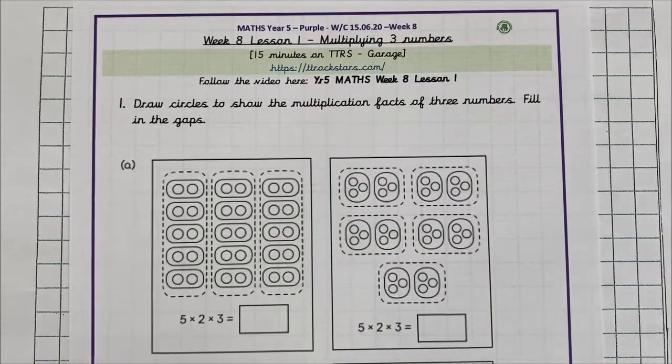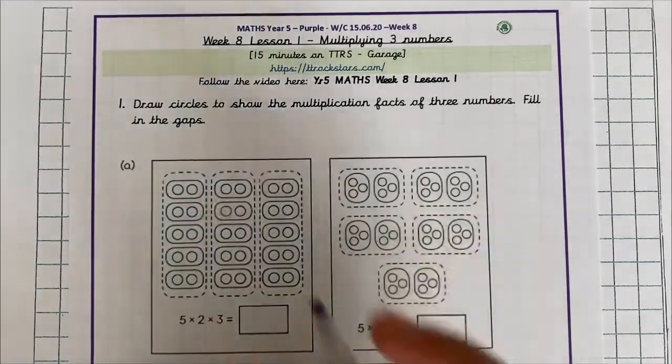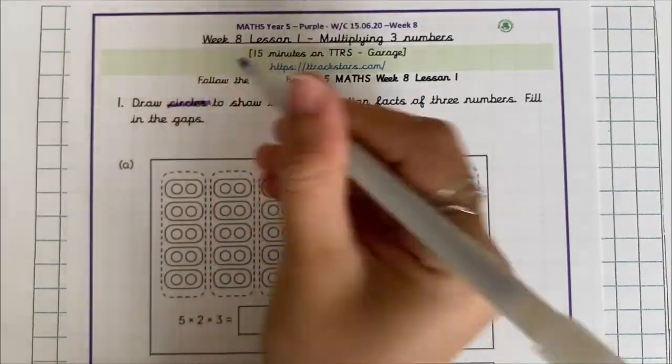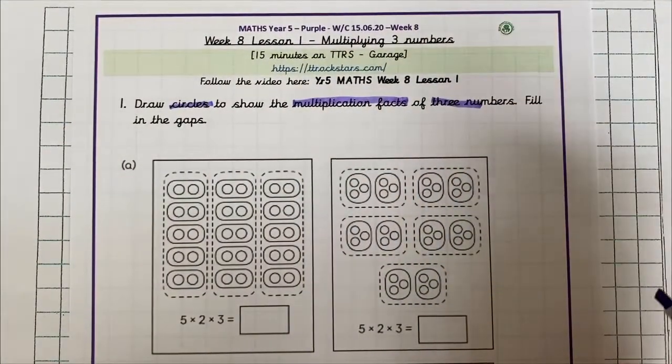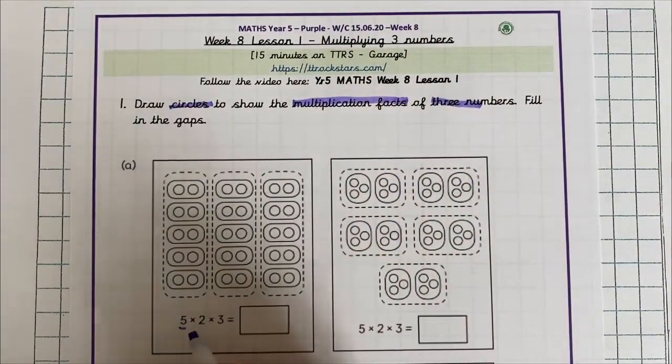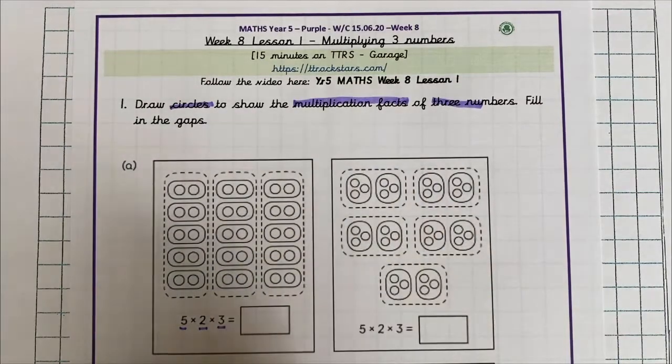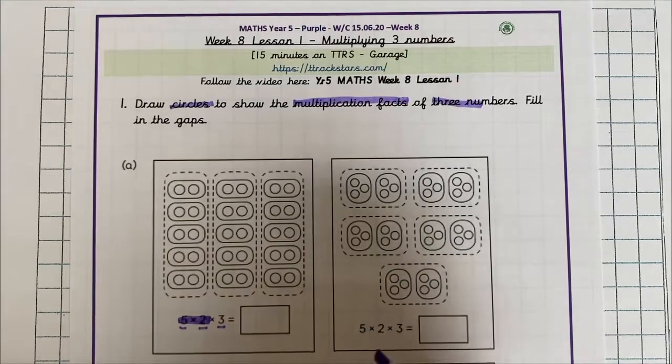Today we're going to multiply three numbers together. Draw circles to show the multiplication facts of three numbers and fill in the gaps. So if you have a look at A, we've got 5 times 2 times 3, and this is represented above.